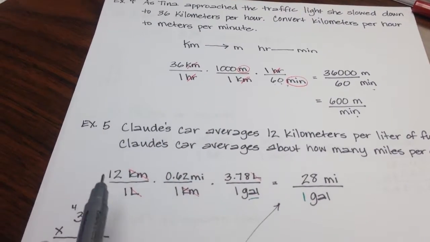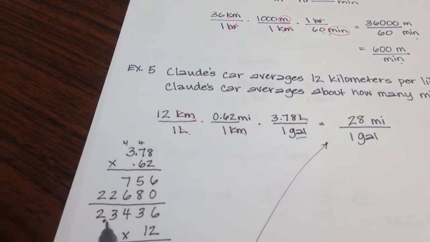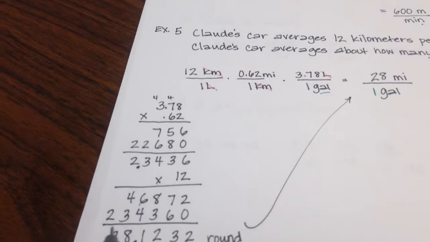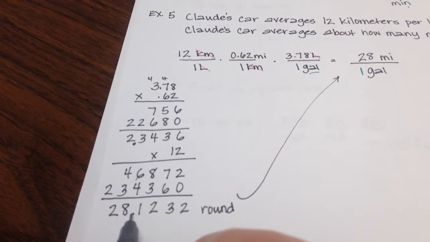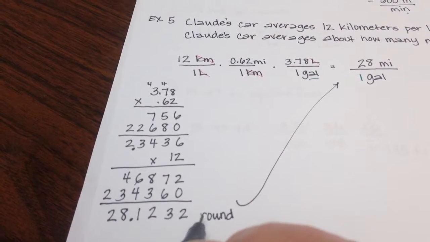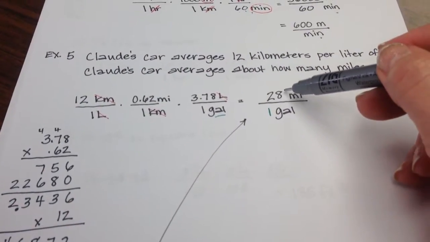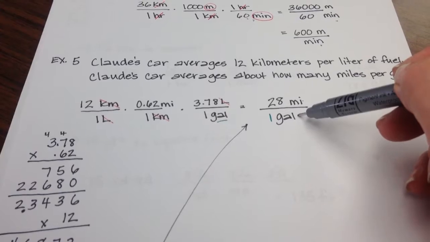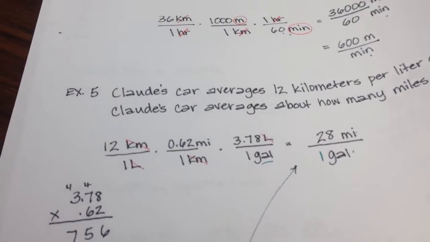And if you multiply 3.78 times 0.62, you get this, and then you multiply by 12, so you get 28.12. So we're just going to round it, okay? So 28.123. It's close enough to 28. So I'm going to say I get 28 miles per gallon, okay? 28 miles per gallon.